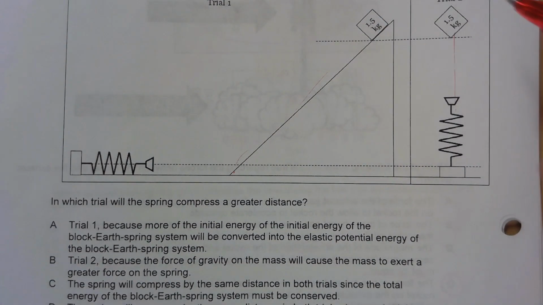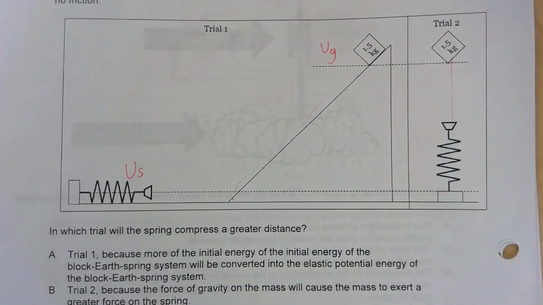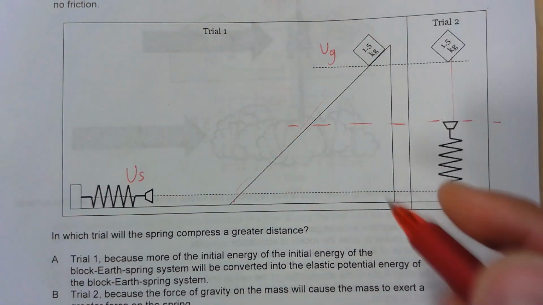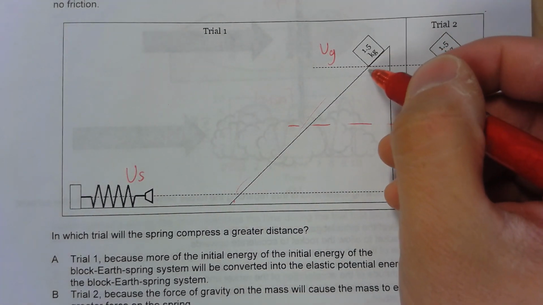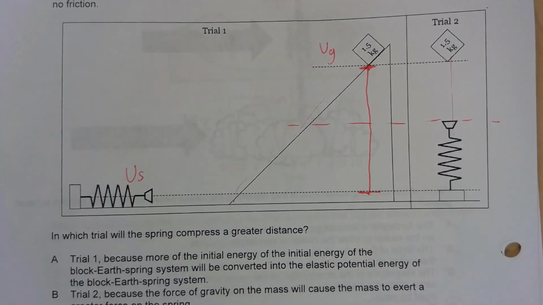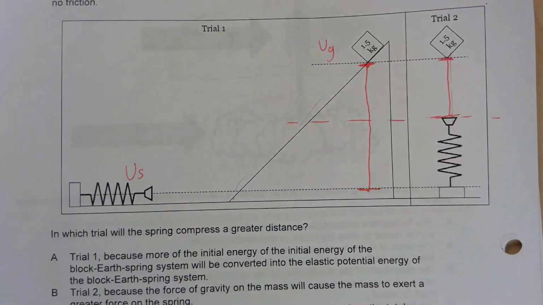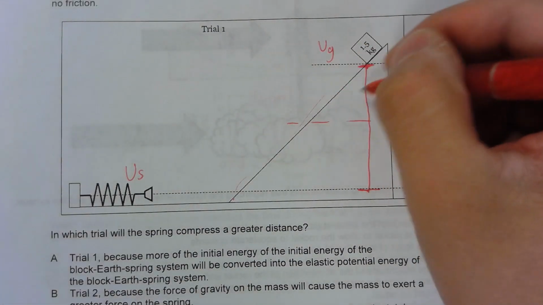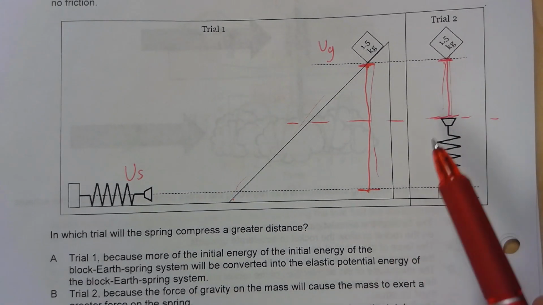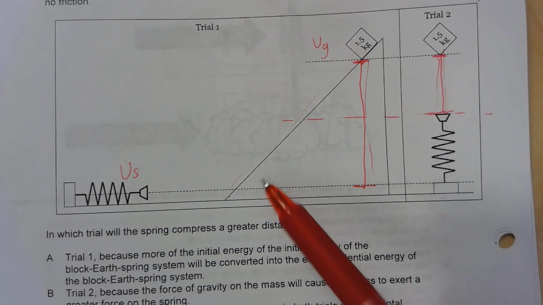So this is just a conservation of energy problem. We're starting with UG. We end with US. Here's the thing. In trial 1, the mass gets to have a height difference from here all the way down to here before it hits the spring. In trial 2, it hits the spring right here. So the change in UG is much bigger in trial 1 than it is for trial 2. That means less energy gets transferred from gravitational to elastic here than here.